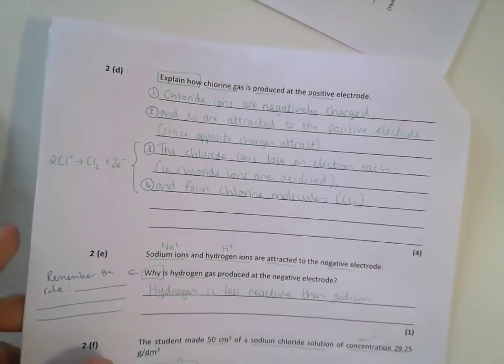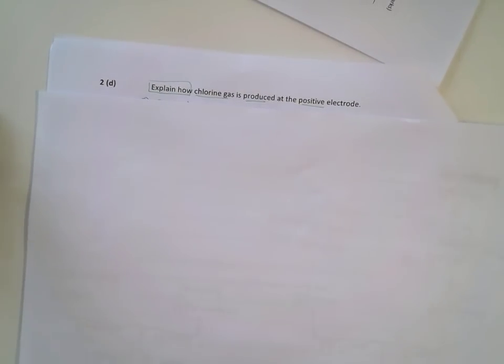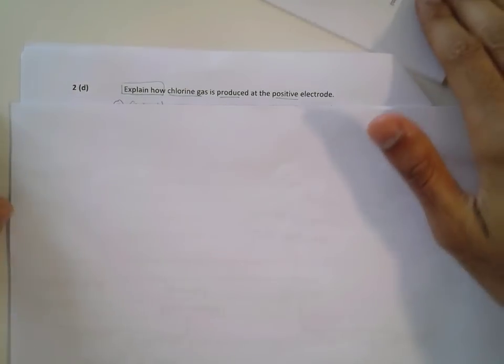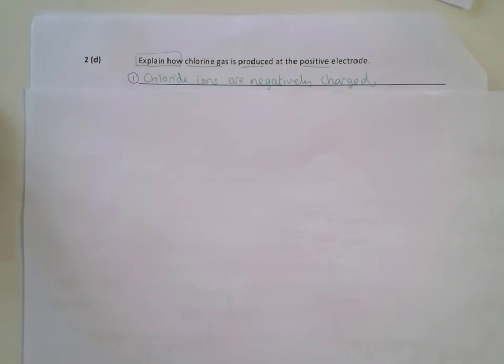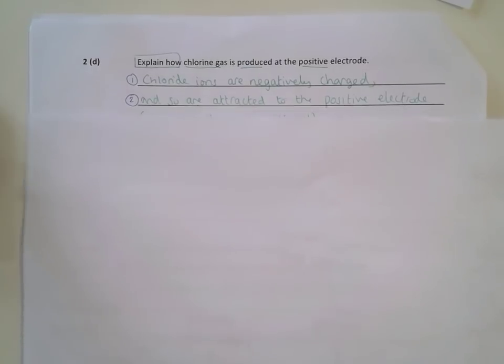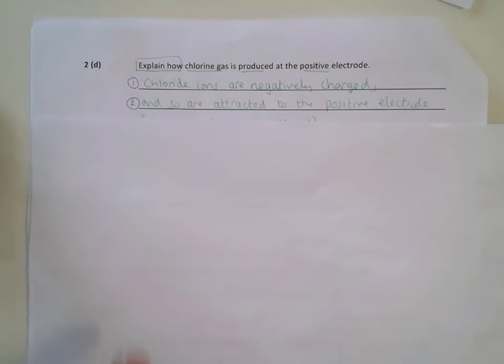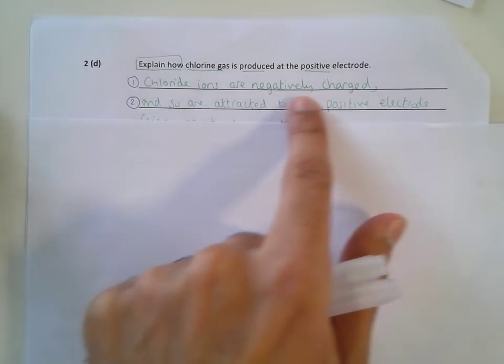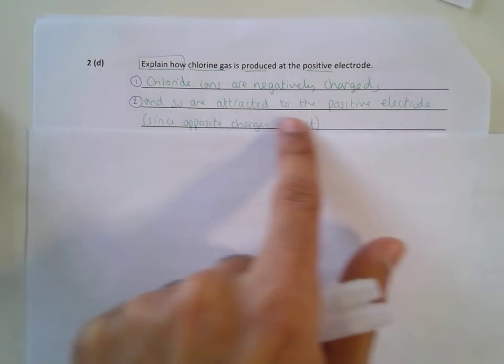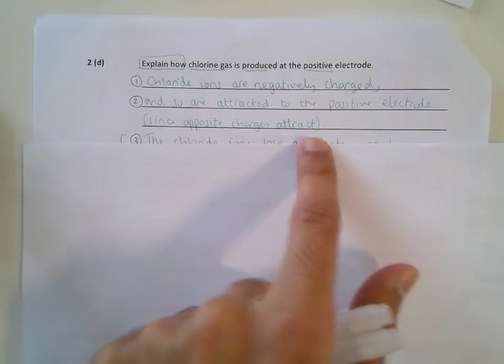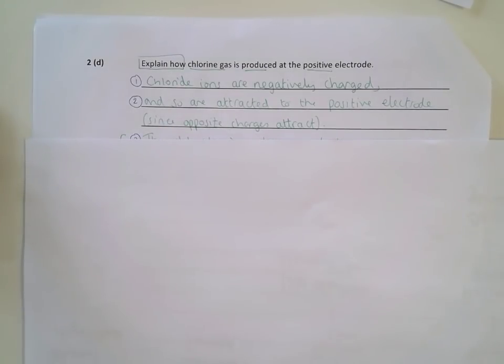Question 2D is about explaining how chlorine gas is produced at the positive electrode. Well, this is quite straightforward because it's the same as explaining why any product is made at any electrode. There's always 4 marks available for this type of question. Firstly, we need to think about the charge of the ions. Chloride ions are negatively charged and so attracted to the positive electrode because opposite charges attract. That gets you 2 marks.